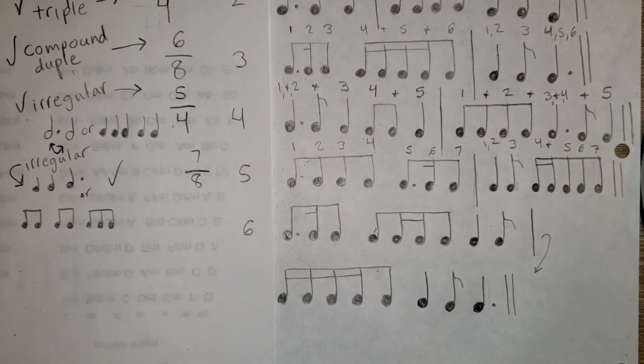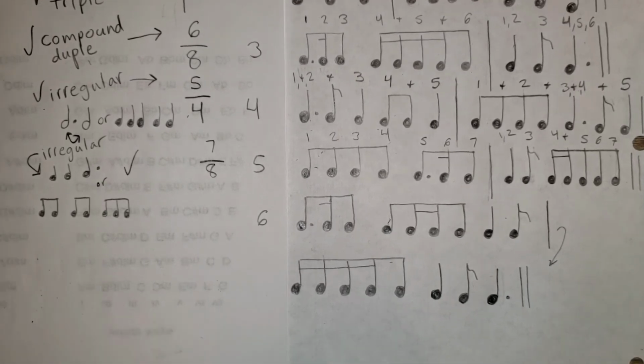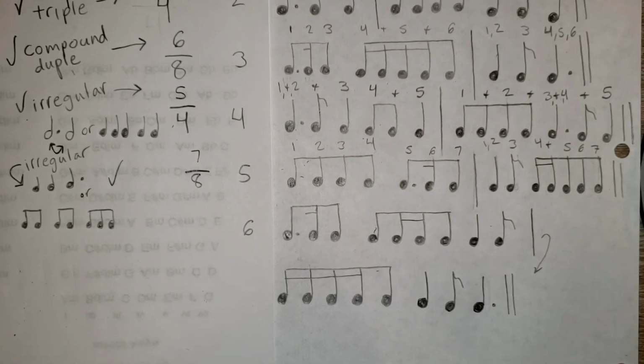Okay, so this one's a little more intimidating. We have a dotted eighth note, we have a 16th note, we have a dotted quarter note. Okay, so I'm going to think eighth notes, just to be safe. I haven't really dealt with a lot of 16 time signatures, and it looks like 4 might cause some half things and some problems, so I'm going to go with 8.